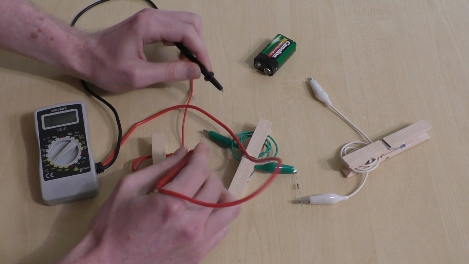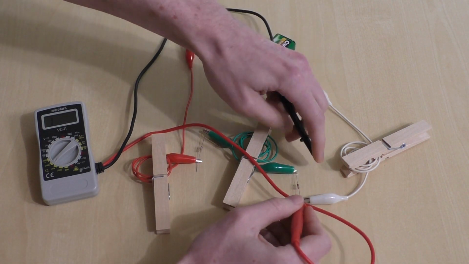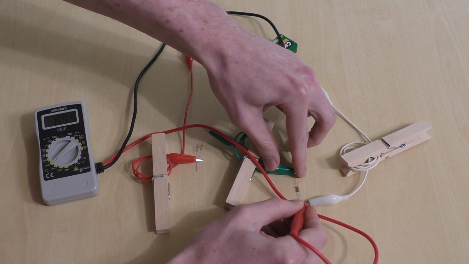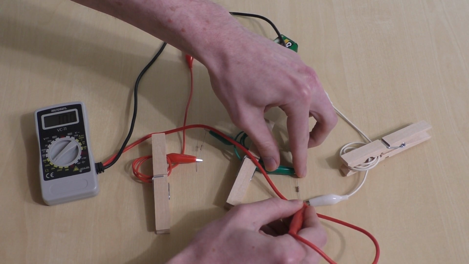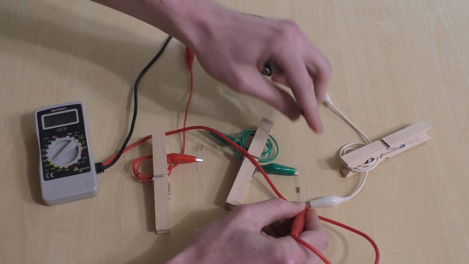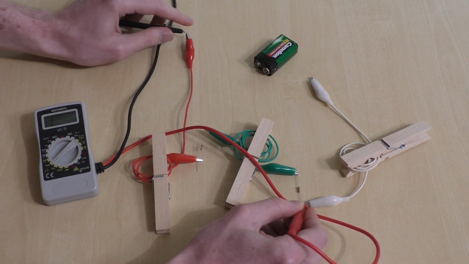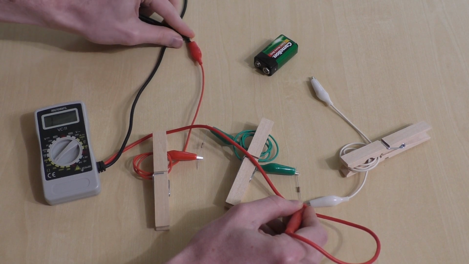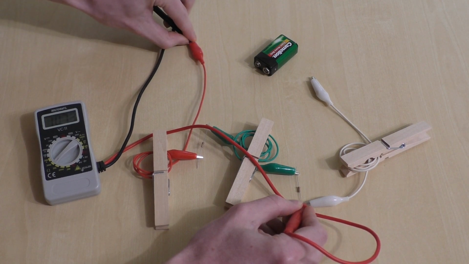There commonly are up to 1 or 2% tolerance in normal carbon film resistors, and for most applications that does not matter. For high-precision electronics there are better resistors available, but they are also more expensive. The second one is a 10 kilo-ohm resistor, and the overall resistance comes in at about 107.7 kilo-ohm. So the resistances did add up as expected.